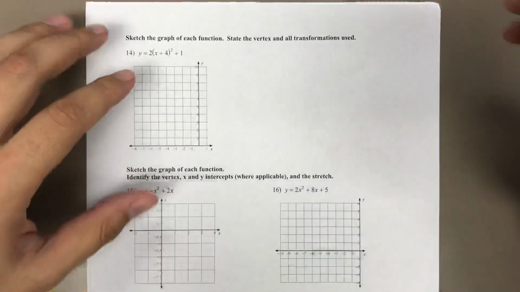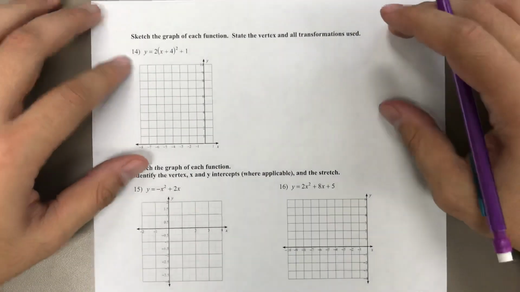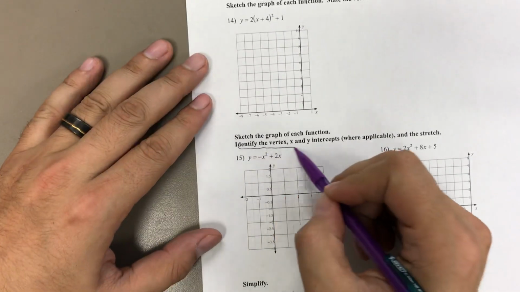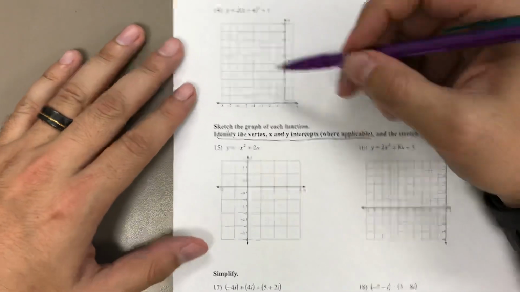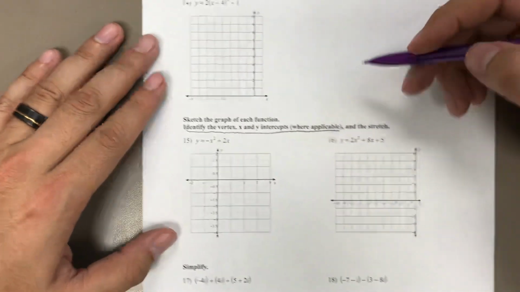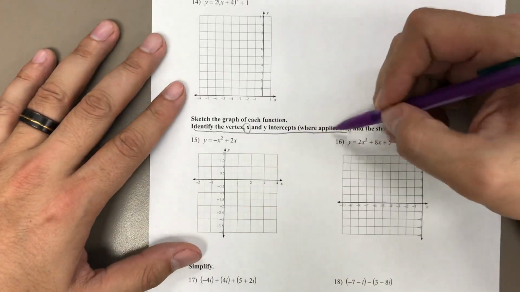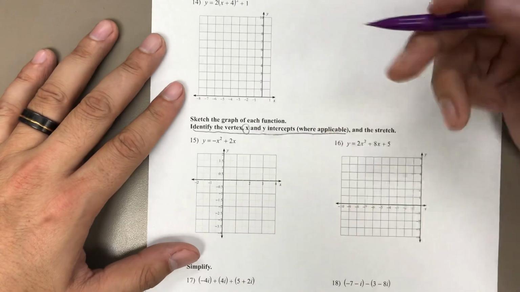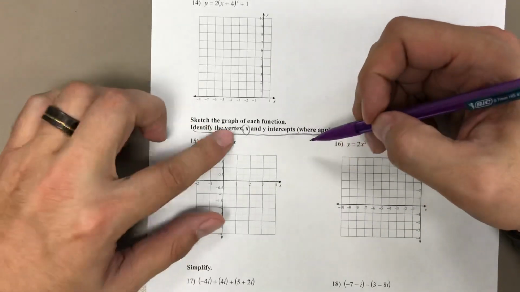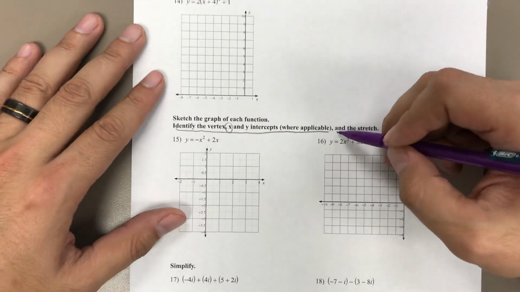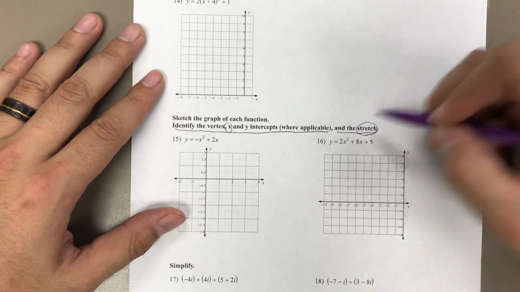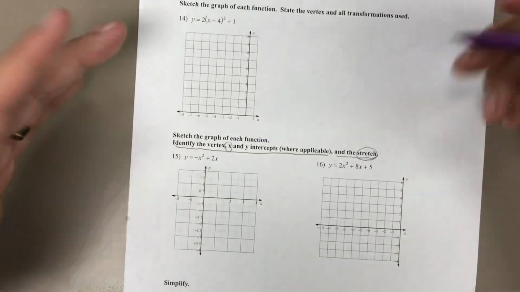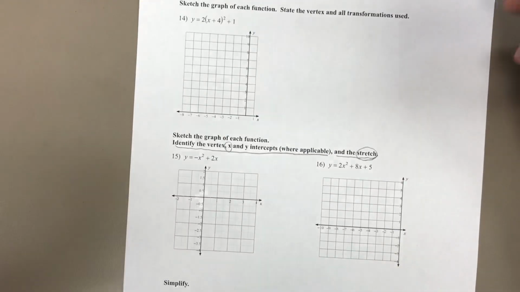All right, so we're starting up on page 2 now. This is going to be mostly graphing, but we do have to solve some stuff. We have to solve for the vertex, the x and the y intercepts, and that where applicable part means like if you have x-intercepts, there will always be a y-intercept and always be a vertex. And also if there's a stretch. In other words, if there's some sort of a multiplying number in front of your x squared.